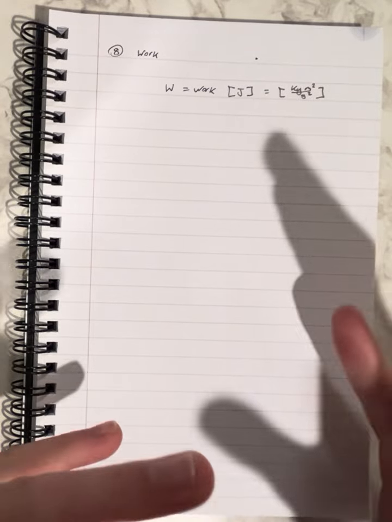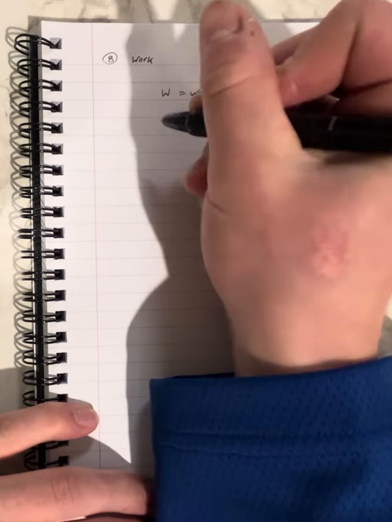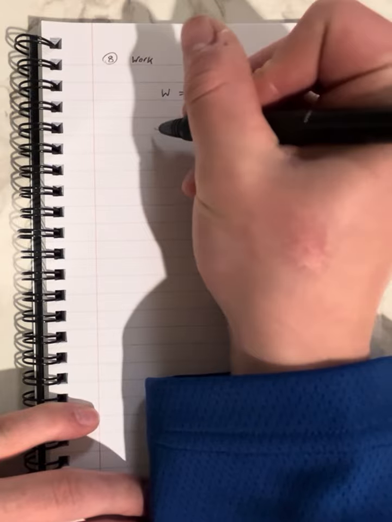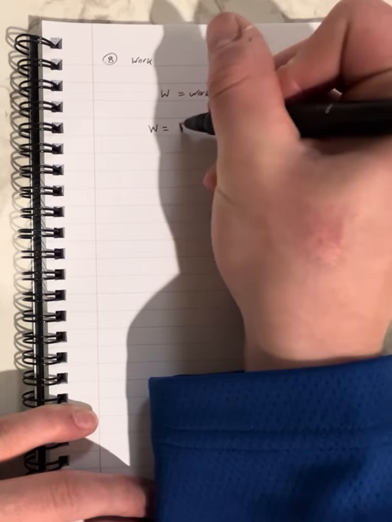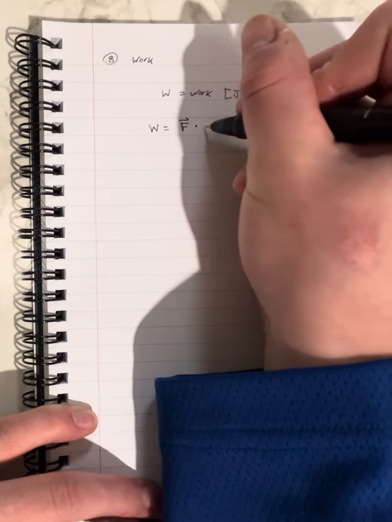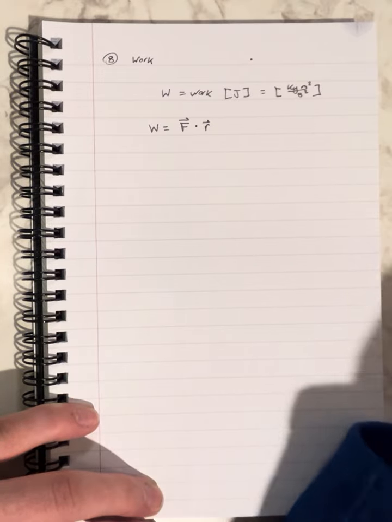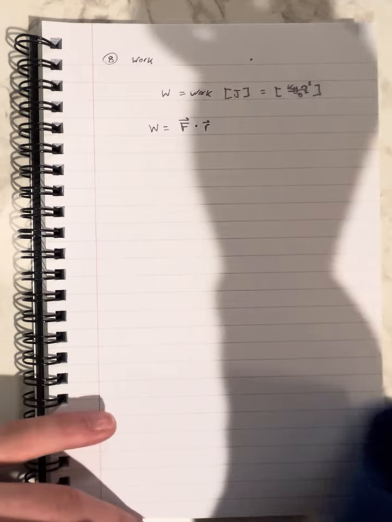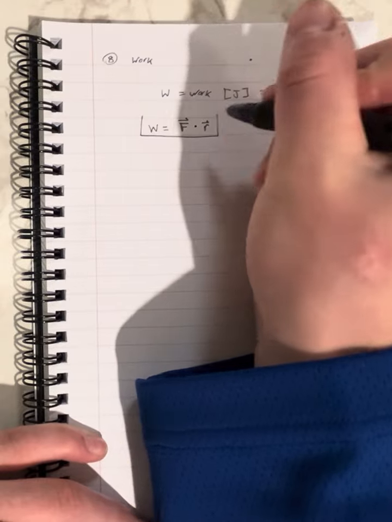Well, we've talked about forces acting on objects, but work is a measure of how much a force actually contributes to the motion or the displacement of an object. So it's going to depend both on the force that you're exerting on the object and also how much the object is displaced. The equation for work by a constant force is that work is equal to the force dot the displacement, which we're going to denote with an R to indicate that it could be in any direction. It's just some radius vector. That's the equation for work done by a constant force.